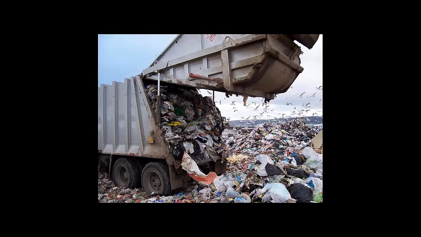And solid waste doesn't include things like industrial byproducts, chemicals, or liquid waste. Those are collected separately, disposed of differently, and handled differently, but when we talk about the term solid waste, we're usually talking about this material right here that comes from our homes and businesses.